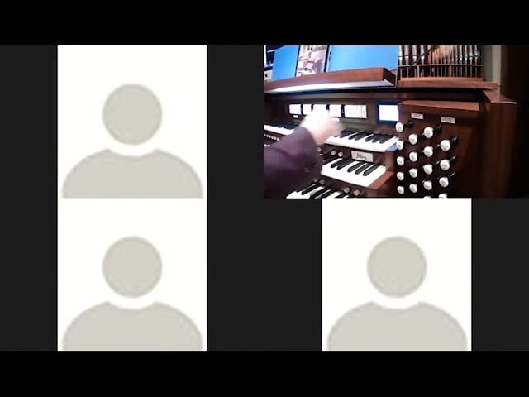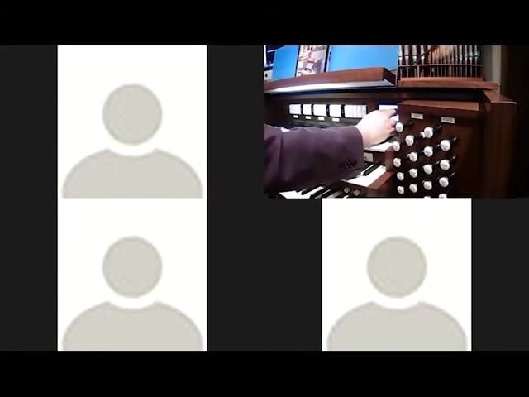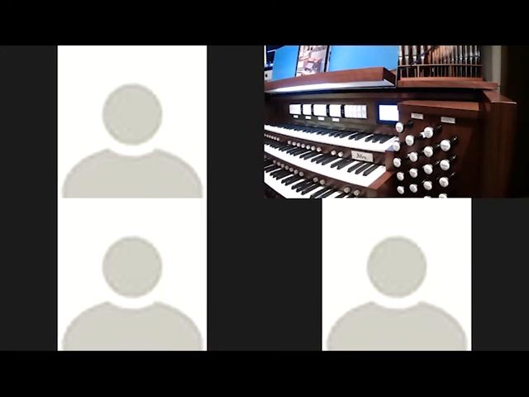Let's start with pipe chamber. This is going to be right in front of the pipes, so you're not going to get virtually any reverb. Very present sound. And now let's move to a small church. And these take 2 or 3 seconds to load.